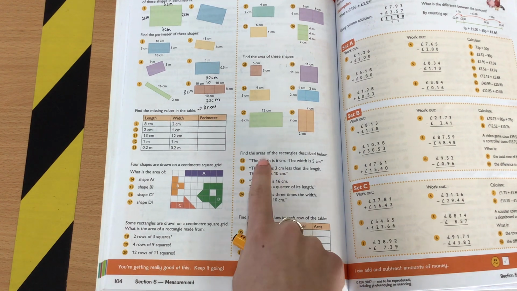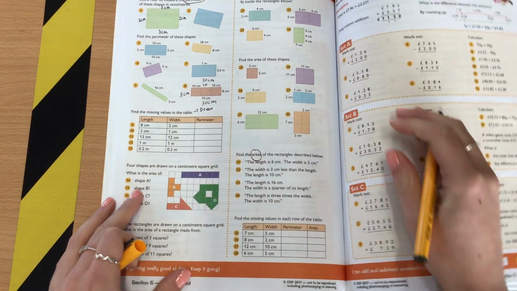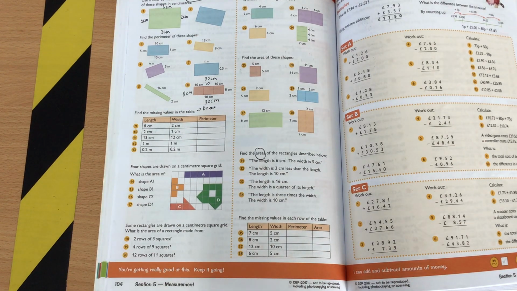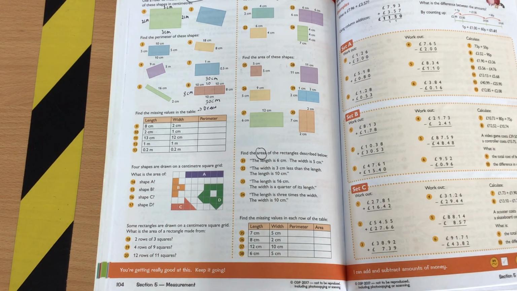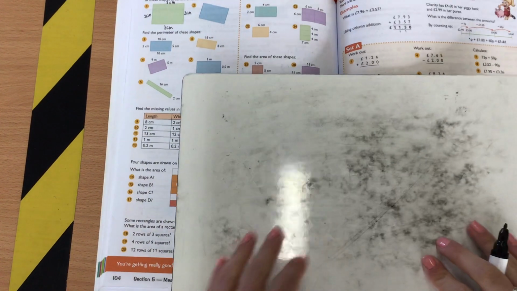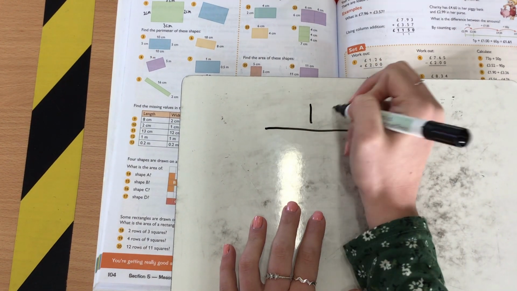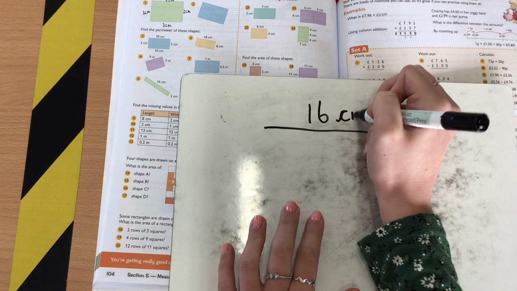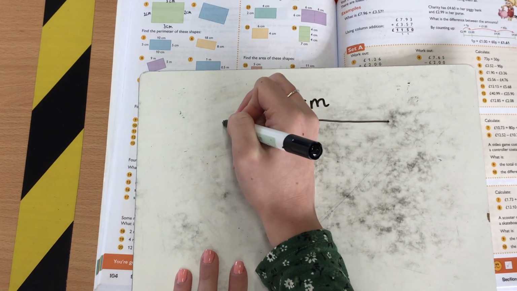So it says find the area, I'm going to circle that so I know it's area, not perimeter, of these rectangles described below. So I'm going to look at 33. So I need to find an area where the length is 16 centimetres and the width is a quarter of its length. Okay, so I need to visualise that because I'm finding that quite tricky. So I'm thinking of a rectangle then. So the length is 16 centimetres. This isn't drawn accurately, it's not drawn to scale. But I know the length is 16 centimetres, and then the width is a quarter.